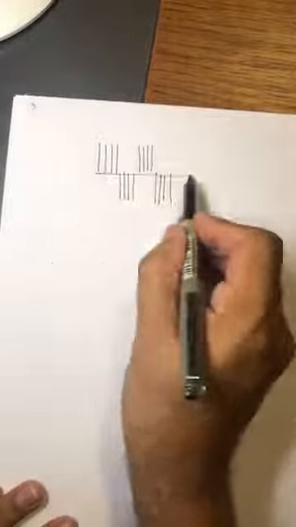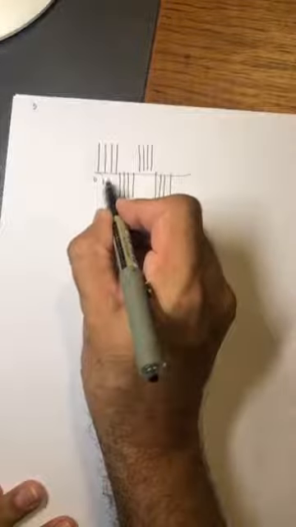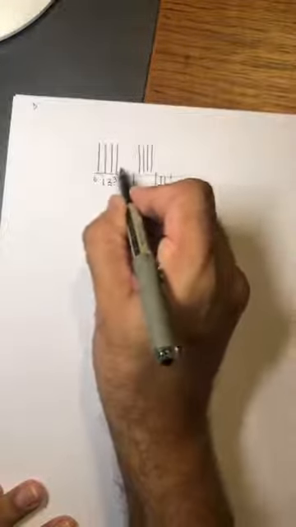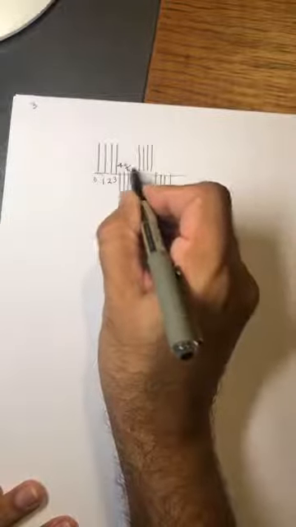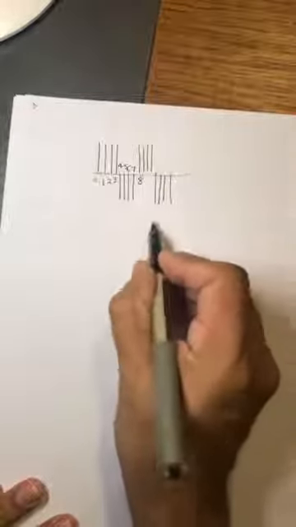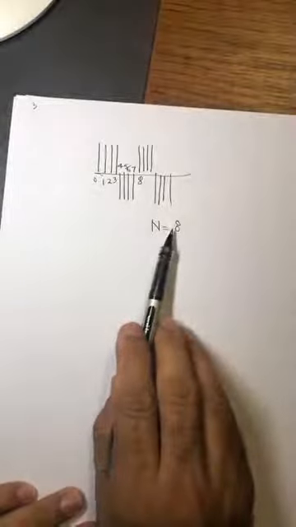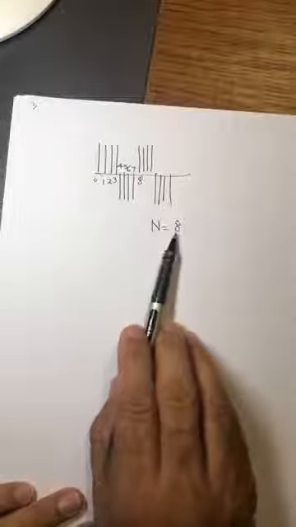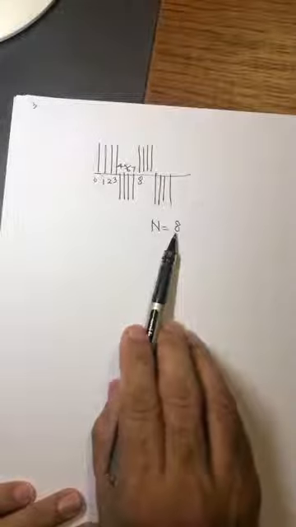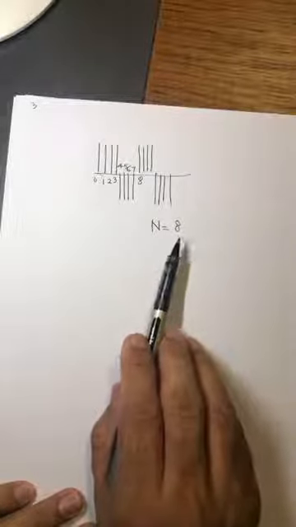Okay, so 0, 1, 2, 3, 4, 5, 6, 7, 8. So capital N is equal to 8. So this is a discrete periodic signal which repeats itself at every N equal to 8.